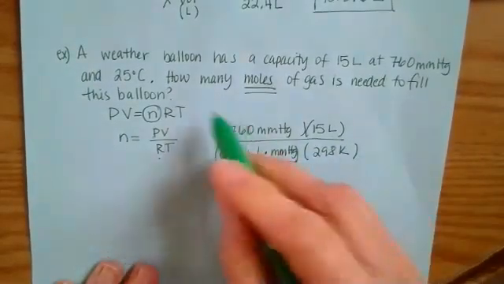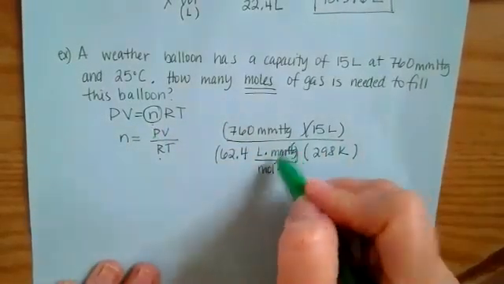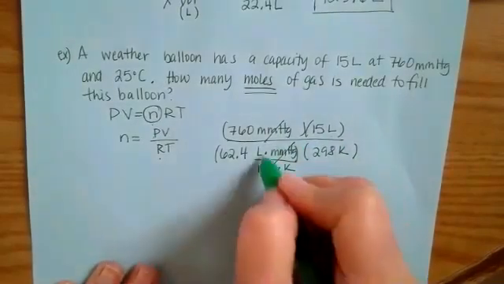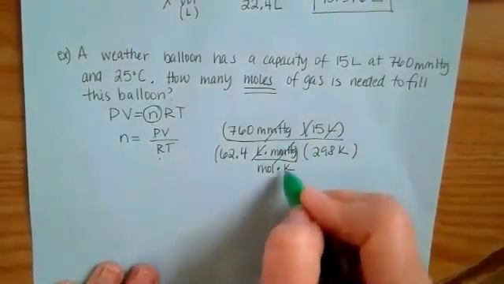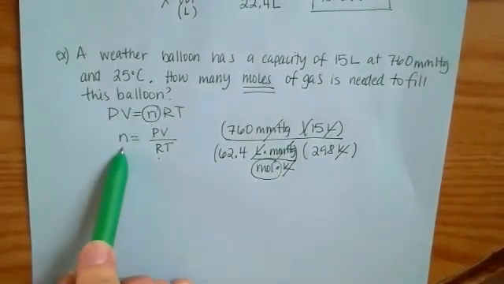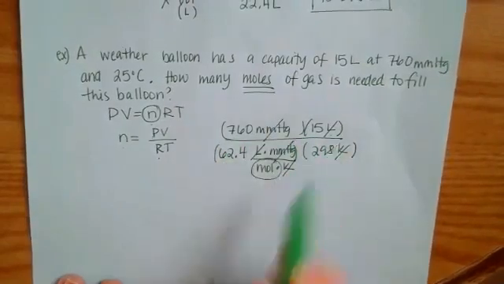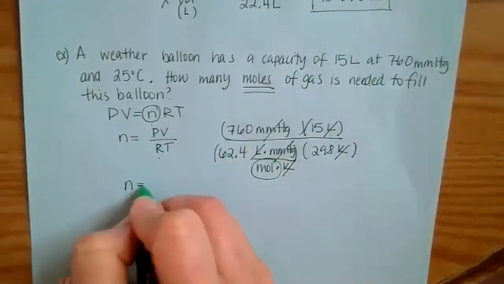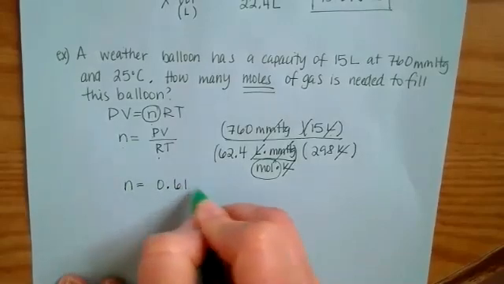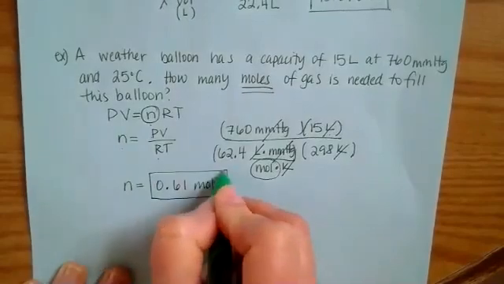Let's make sure that I'm left with the unit that I'm trying to solve for, which is moles. Cancel out my millimeters of mercury, cancel out my liters, cancel out my Kelvin, and I'm left with the unit that I'm looking for. So now I can solve the problem by multiplying and dividing. And I get my number of moles is equal to 0.61 moles. Box in my final answer.